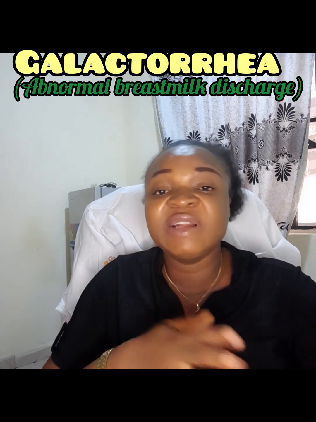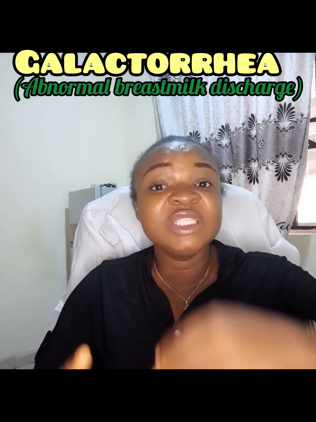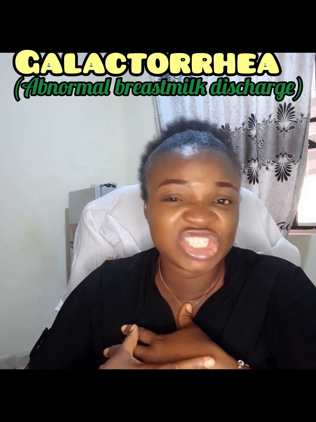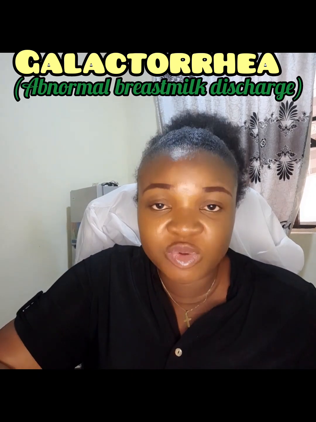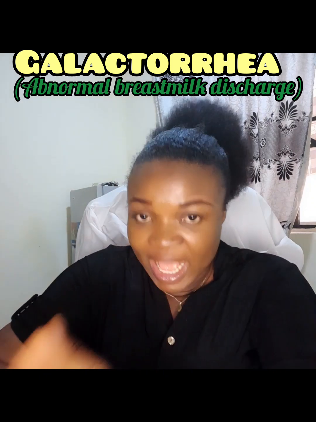Then we'll go on to evaluate if the woman actually has polycystic ovarian syndrome, that is multiple cysts in the ovary, making the person not ovulate. We check the hormones we call follicle stimulating hormone and luteinizing hormone. Most times, if these are evaluated and we find out that these are the cause of her breast milk discharge, it's easier for us to treat. So when the patient is fully evaluated, we'll go on to treatment. Treatment is easier, especially if we have found out the cause of that hyperprolactinemia.